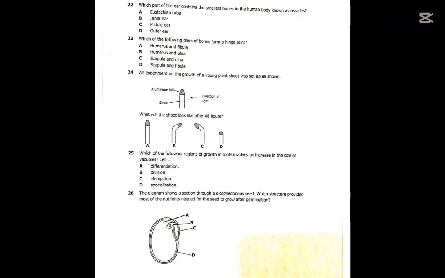23. Answer B. Explanation. A hinge joint allows movement in one plane. The humerus and ulna meet at the elbow to form this joint. 24. Answer A. Explanation. The shoot tip is covered with aluminum foil, blocking light. Since the tip cannot detect the direction of light, auxins remain balanced, and the shoot grows straight up.